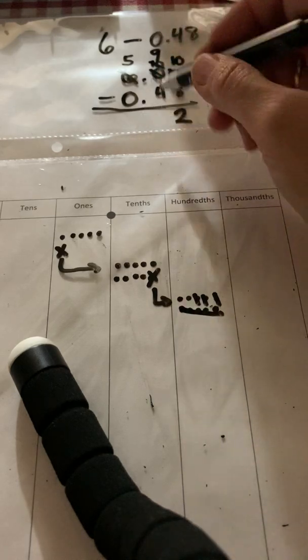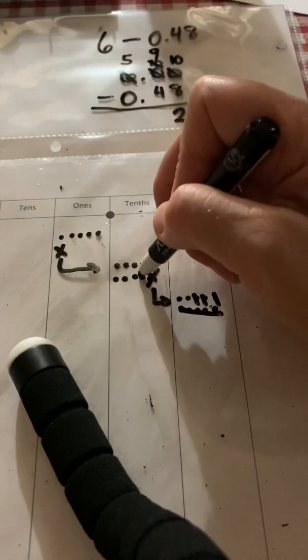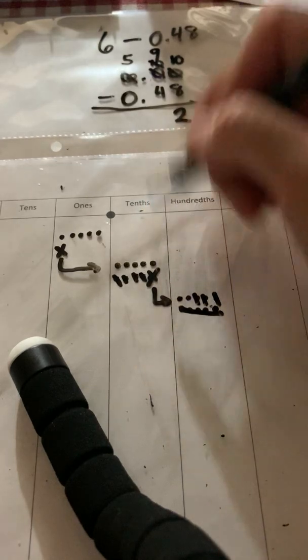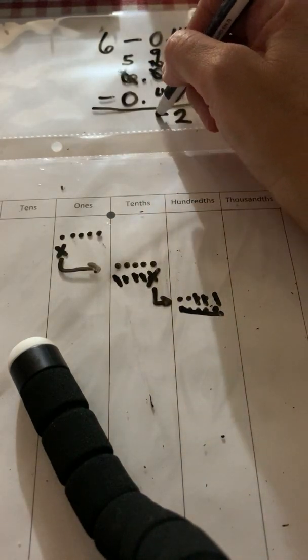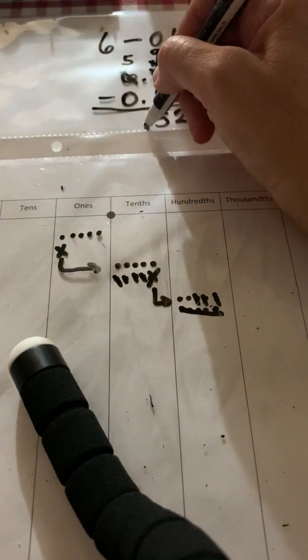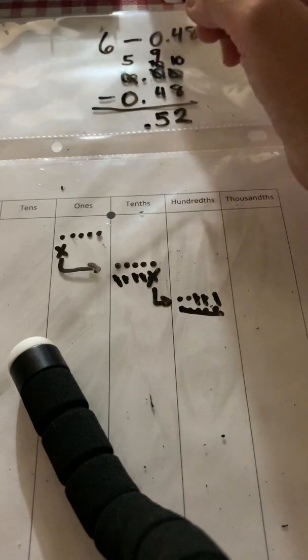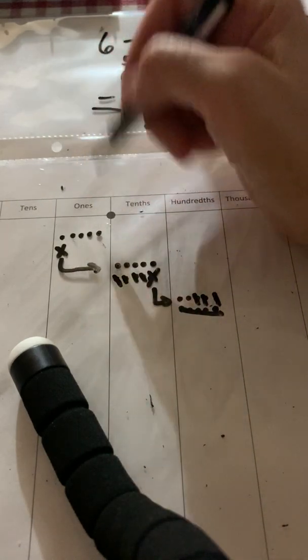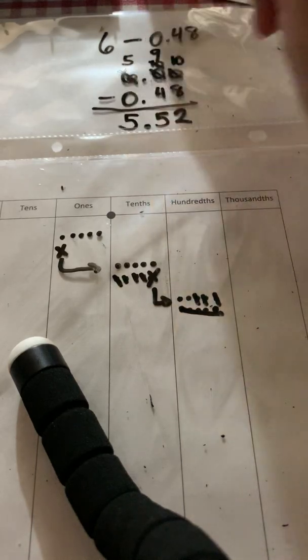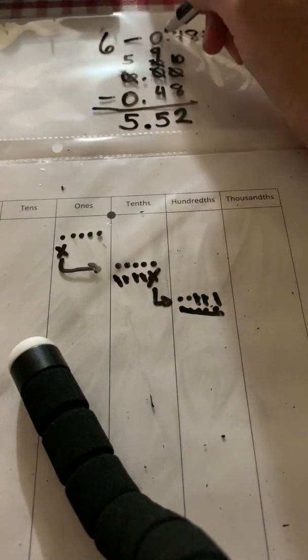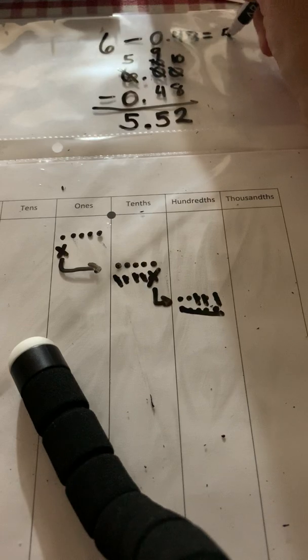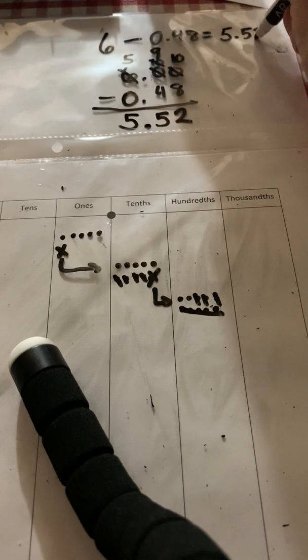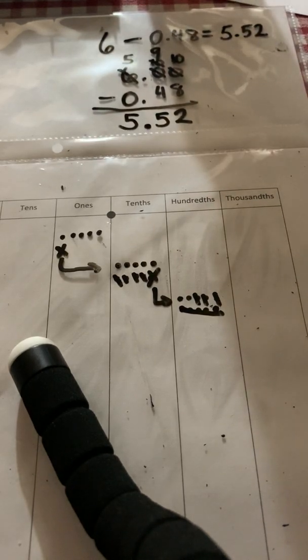9 tenths take away 4 tenths. 1, 2, 3, 4. That leaves me with 5 tenths. I bring down my decimal right in a nice neat line. And I have 5 ones take away 0 ones will leave me with 5 ones. So 6 take away 48 hundredths is 5 and 52 hundredths. This is what we learned today.